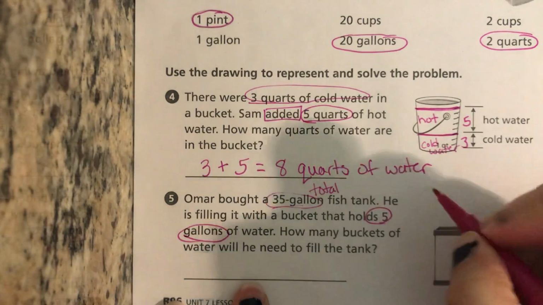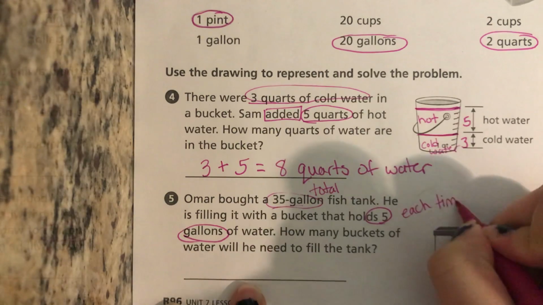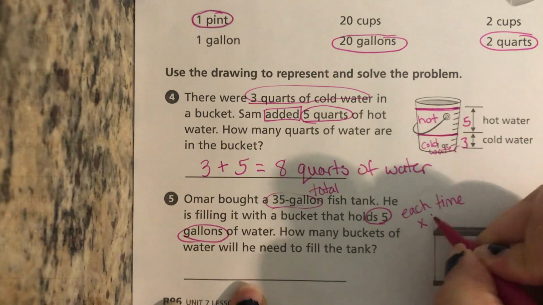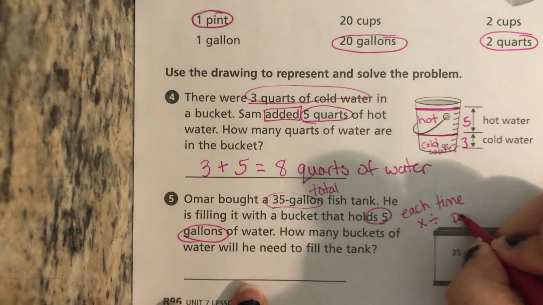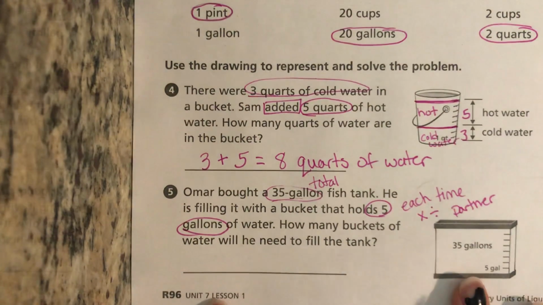And I'm filling it with 5 gallons each time. So that sounds like equal groups, which means I would multiply or maybe divide here, which makes 5 then a partner. So I could write 2 different equations here.